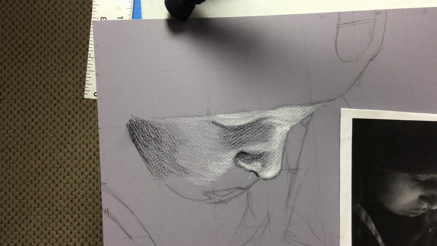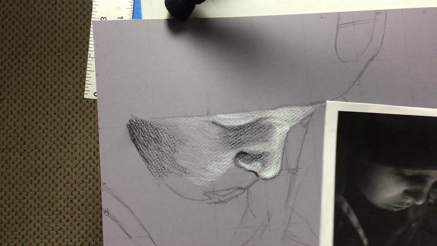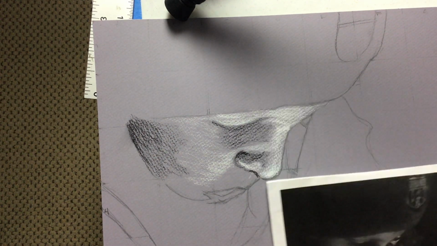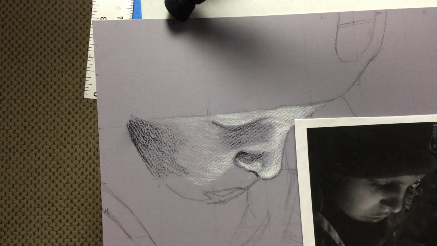Okay, so I'm not completely done with this, but it's almost there, right? It's getting there. He's starting to look like my son, and he's starting to look 3D.